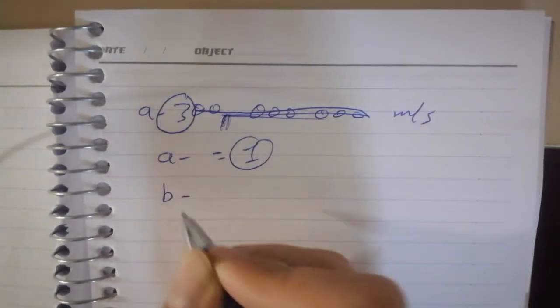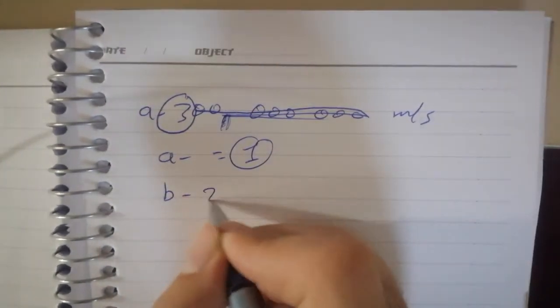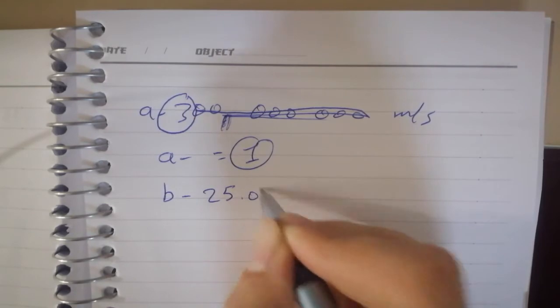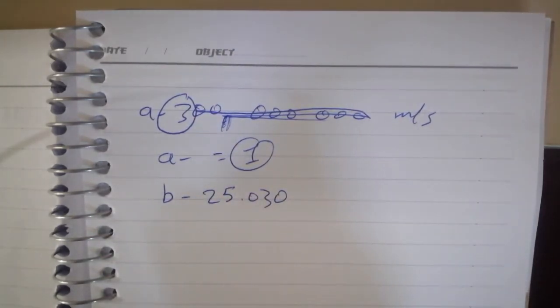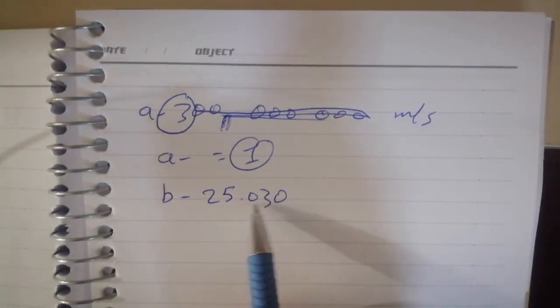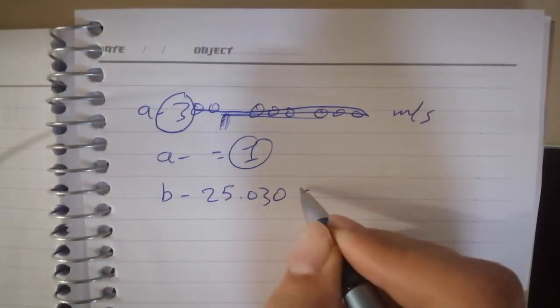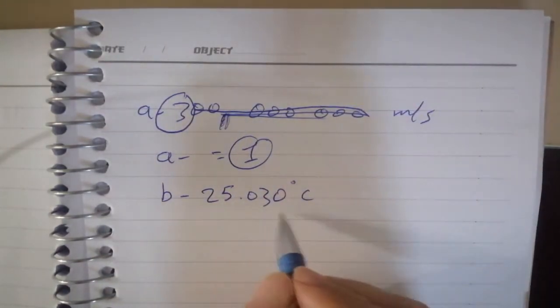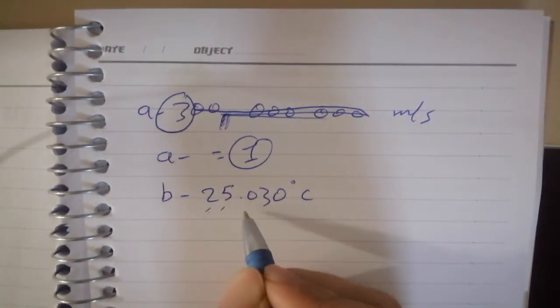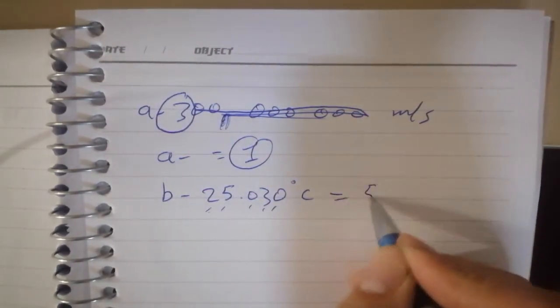What about B? At B, I have 25.030 degrees Celsius. Because I have a decimal, the zeros after the decimal will be significant. This is C for Celsius, no problem, just forget about that. So I've got 1, 2, 3, 4, 5. I've got 5 significant figures.